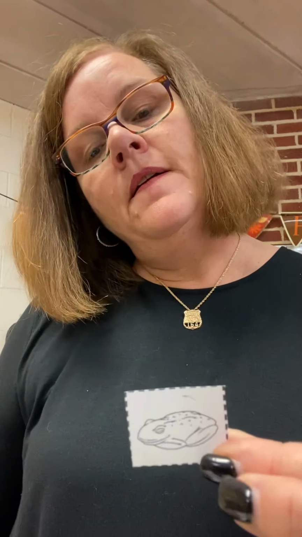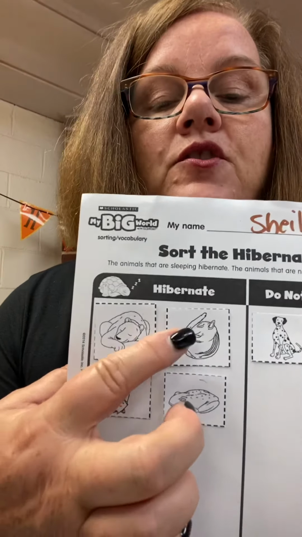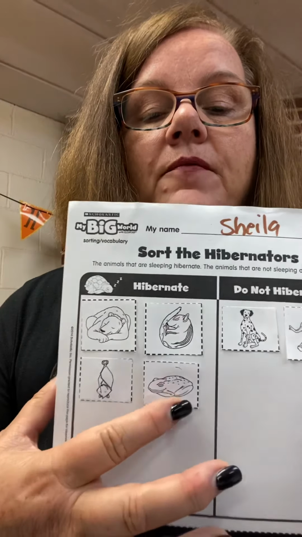Let's look at our frog. Now, if you remember, frogs, I don't know if it was on our, no, it's not on our handout. Frogs bury all the way down in the mud underneath the water and hibernate. Ooh, cold and muddy, but they love it. And they do hibernate. They sleep all winter. So I'm going to put my glue on my frog, and I'm going to put him right under my chipmunk, because the chipmunk, the bear, the bat, and the frog all hibernate.